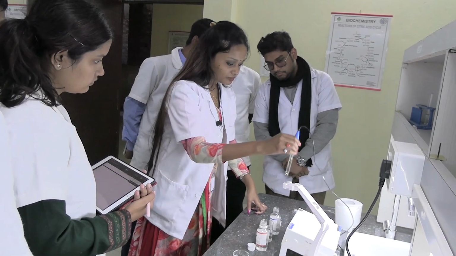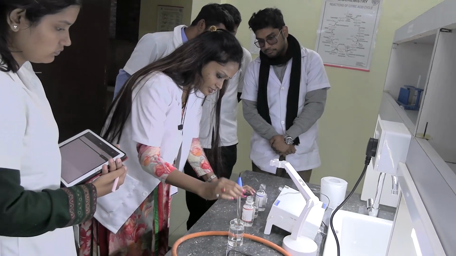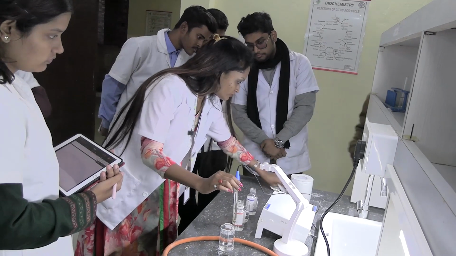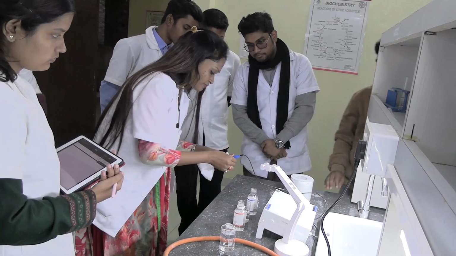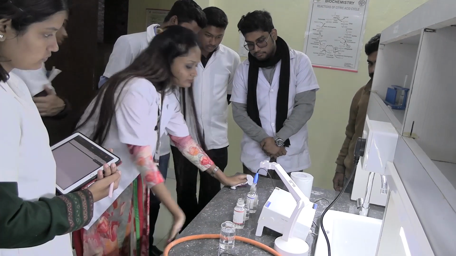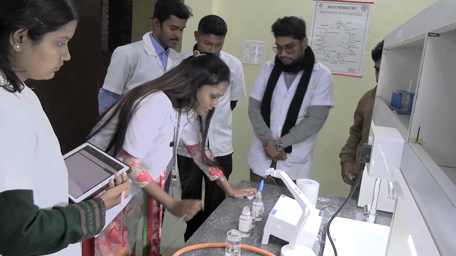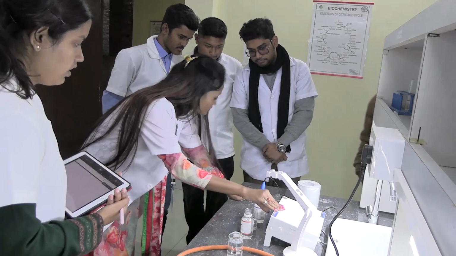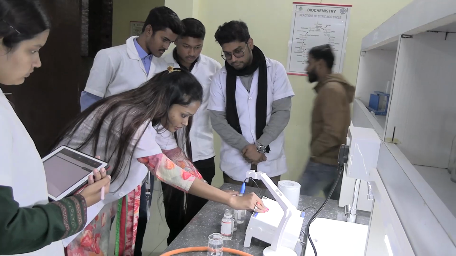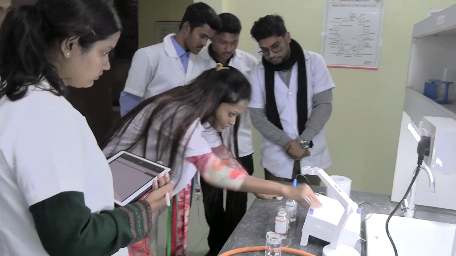First we have to wash the electrode in distilled water. Then dip it in neutral pH 7 buffer. The first button is 7 pH, so first we have to set 7 pH. Now press this switch a little longer and leave it.